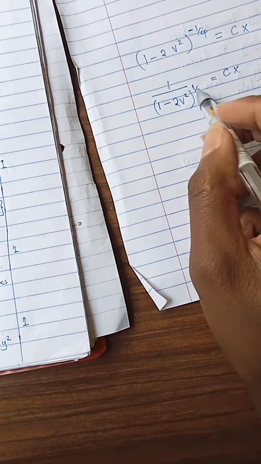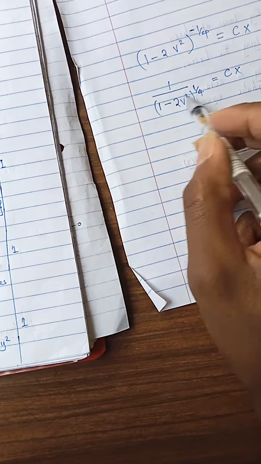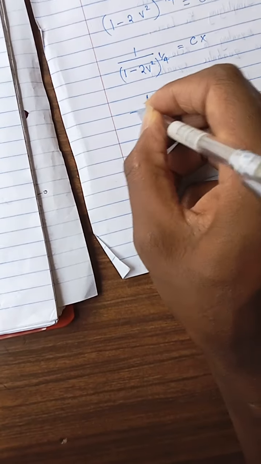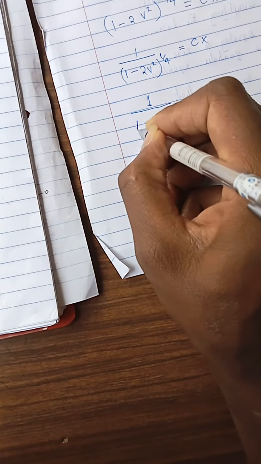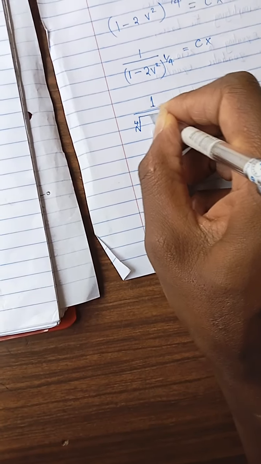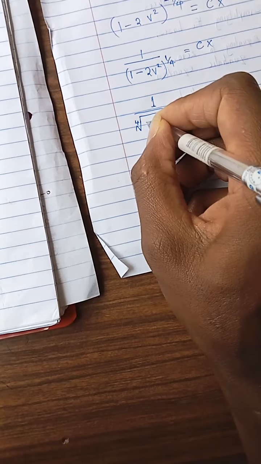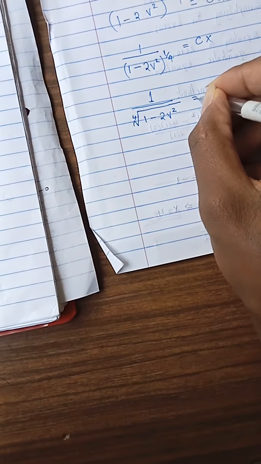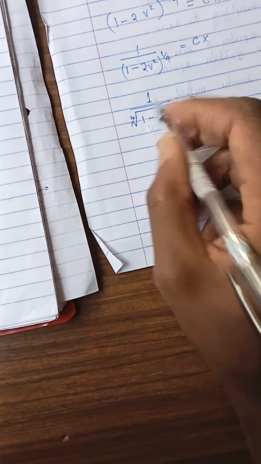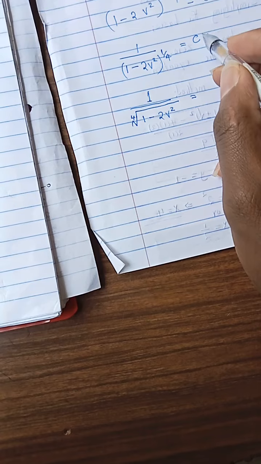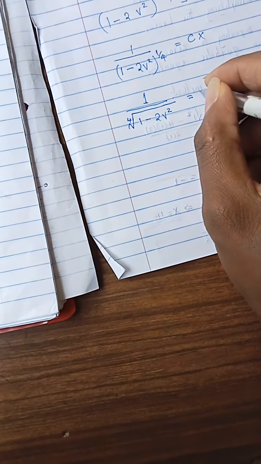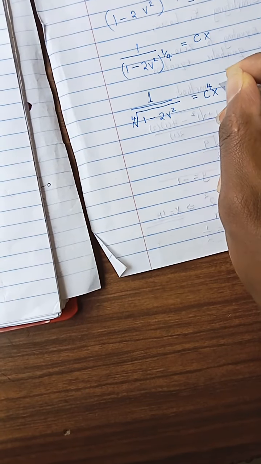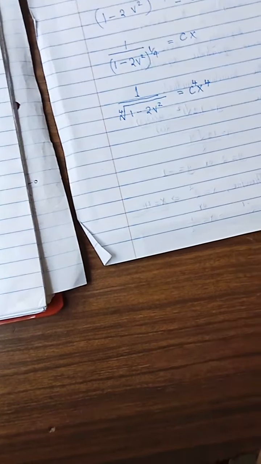So at this point, this power of a quarter here means we take the fourth root of this, and the fourth root of this is 1. We divide by the fourth root, which is 4. So this is 1 minus 2v squared is equivalent to, if we take the fourth root on this side, that means we raise the power of this side, and this becomes cx to the power of 4, that is c to the power of 4, then x to the power of 4.